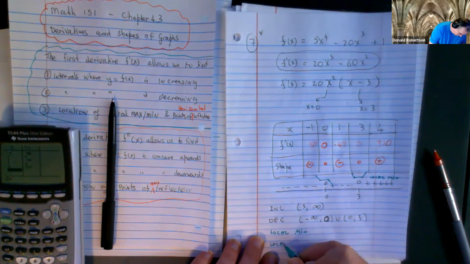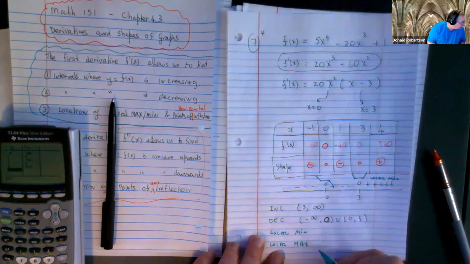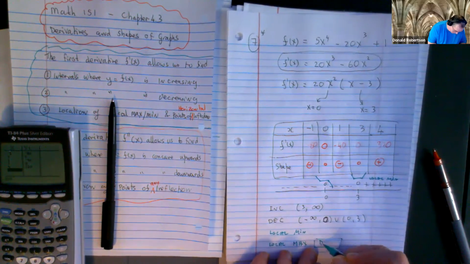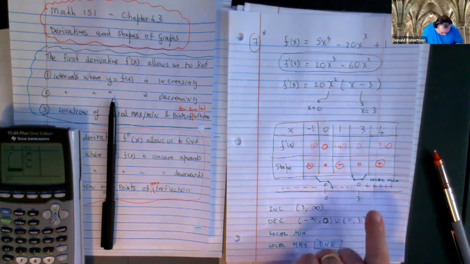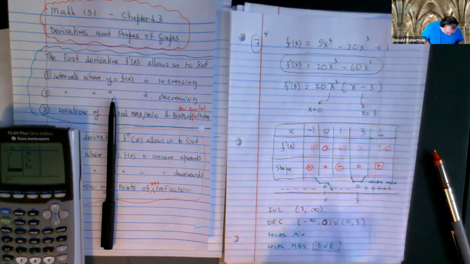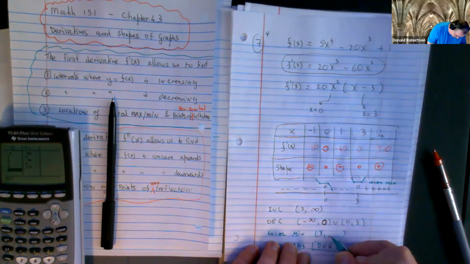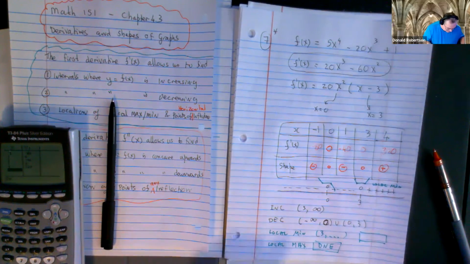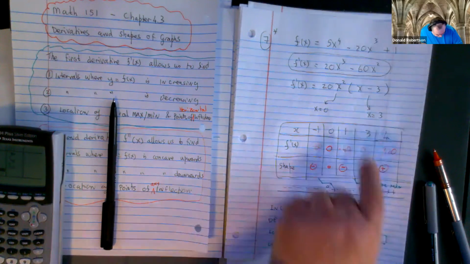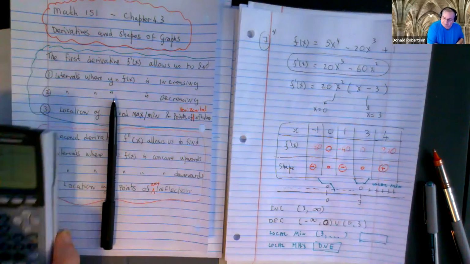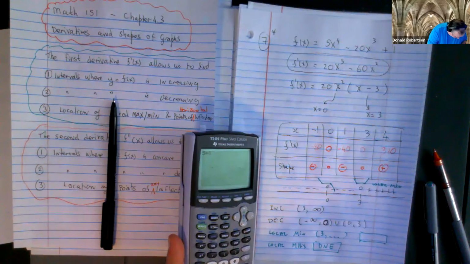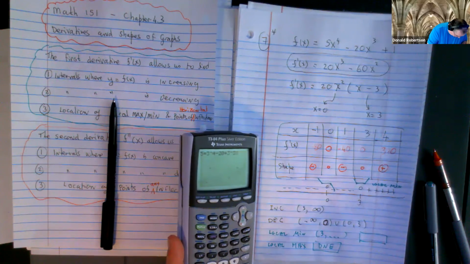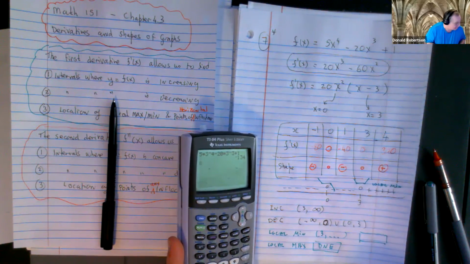For local max, since they give you a box for the answer to go, you just put inside the box that it doesn't exist, right? There is no local max. And for the local min, you do not put the value of x. You don't even put the coordinates. What you put instead is the value of the function at 3. And the value of the function at 3 means this guy up here, right? The y coordinate at 3 would be another way of saying that. So let's do it. 5 times 3 to the power of 4, take away 20 times 3 to the power of 3, add 1, and the answer is negative 134.